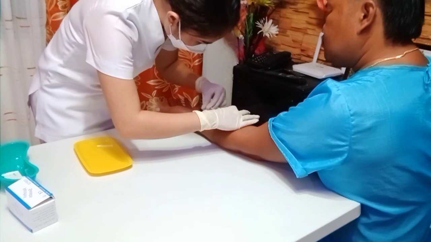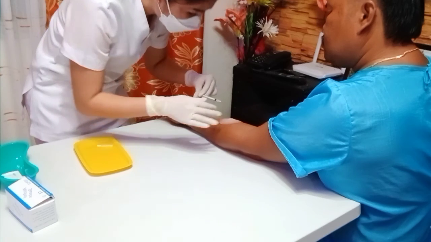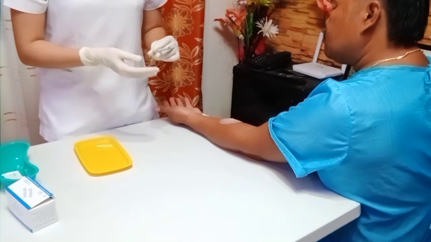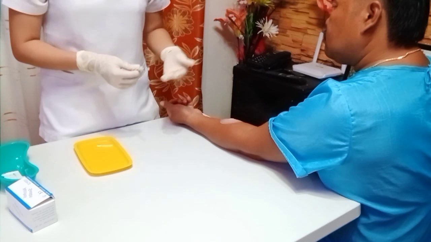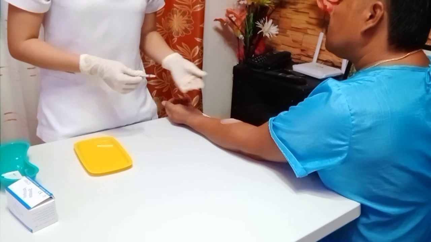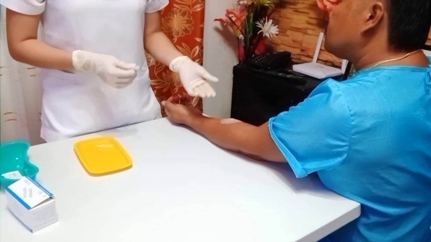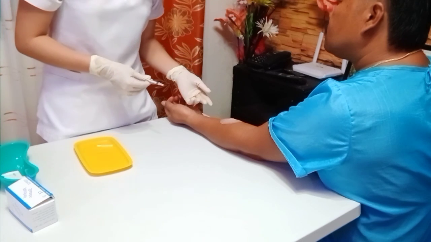Next is to withdraw the needle quickly at the same angle at which it was inserted, since withdrawal of the needle may be uncomfortable to the client. Do not massage the area of the injection because of the medication's anticoagulant action.